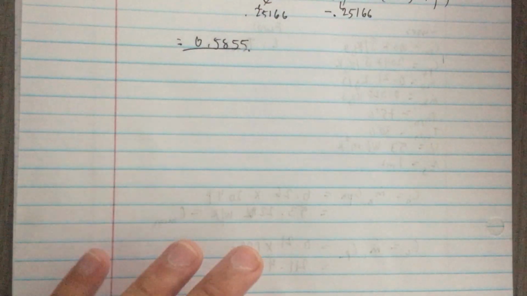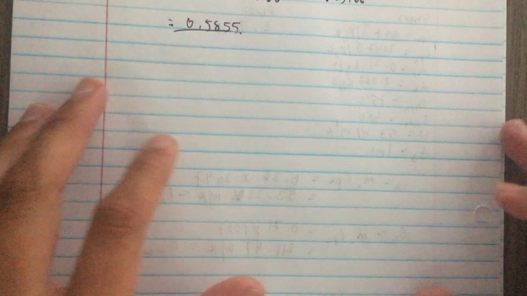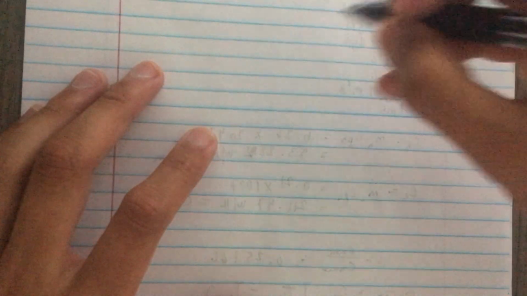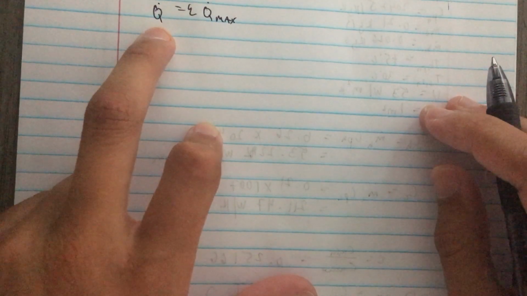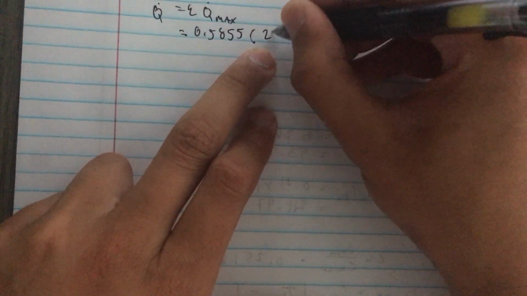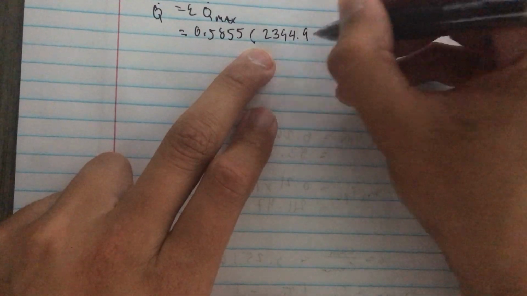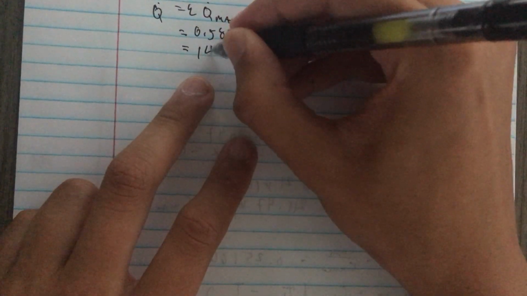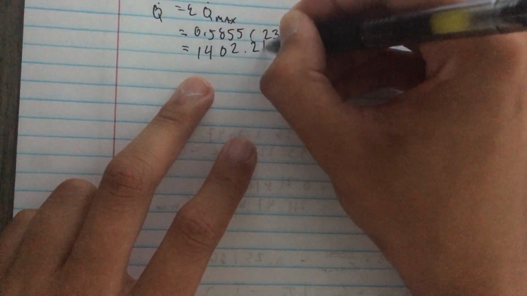Next we need to find TH out. So we calculate the actual heat transfer. And we get 0.5855 times 2394.9, and that equals 1402.21.